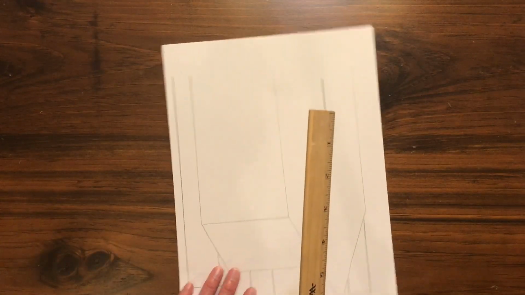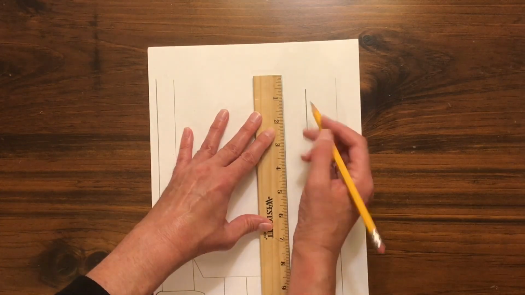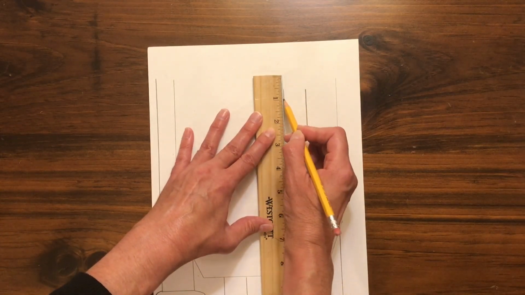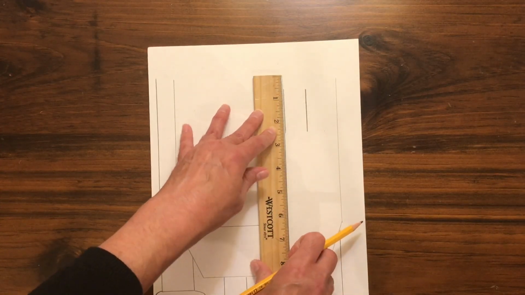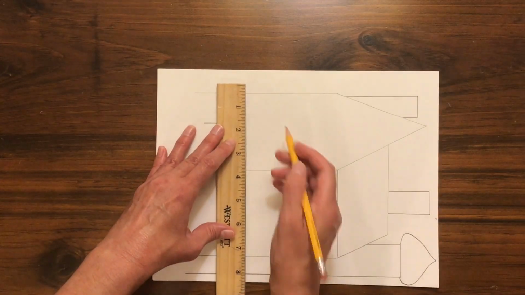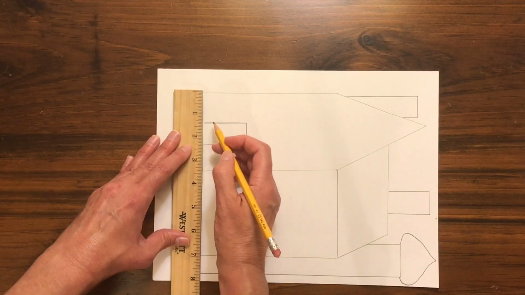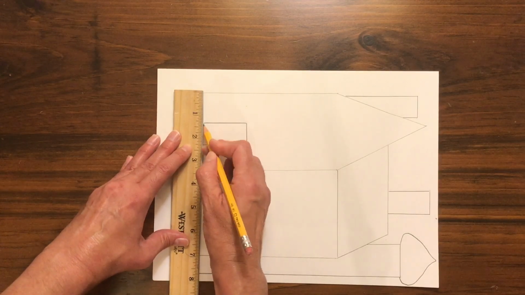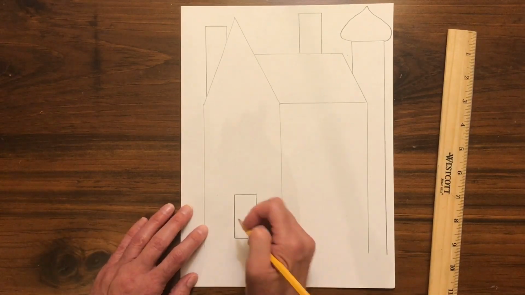And then I like to turn my paper so I can see where the other line is. Again, I'm pressing hard so the video picks it up. You should press light in case you need to erase. Top of the door, bottom of the door. And then we can add the doorknob.